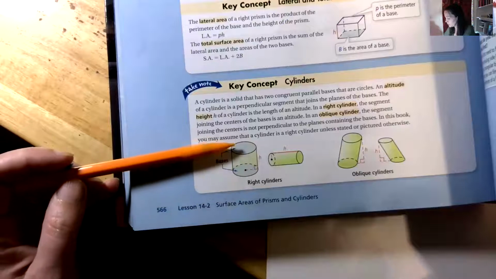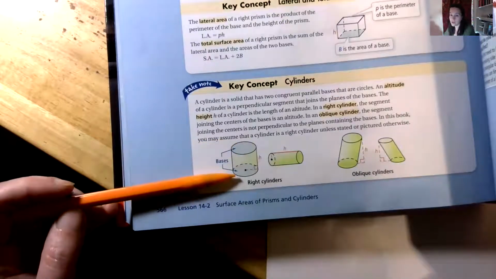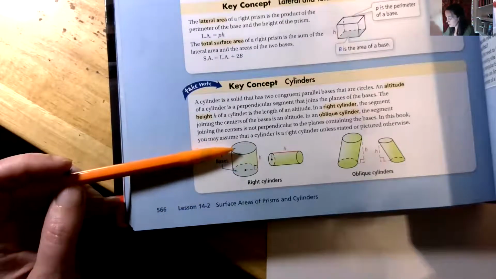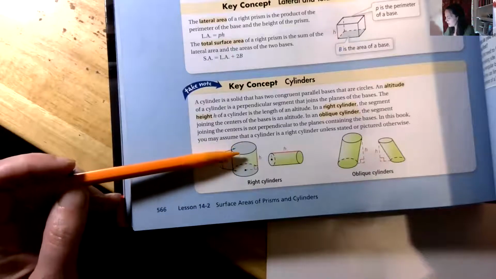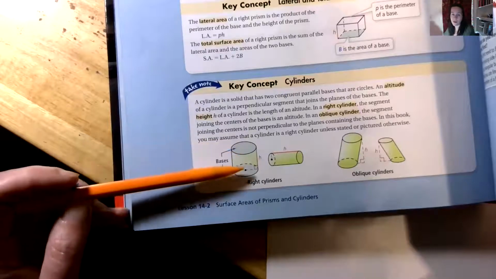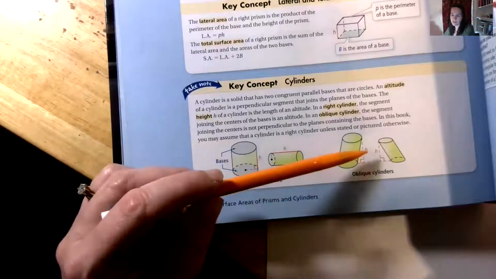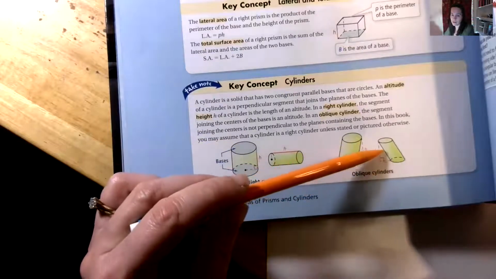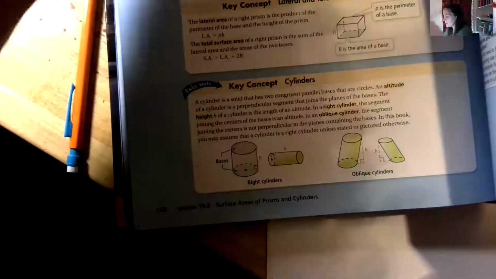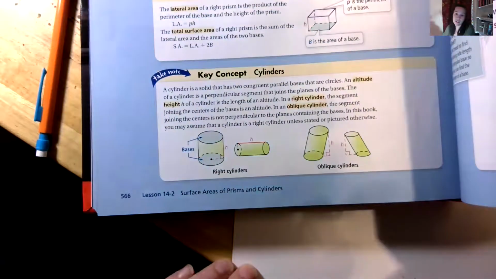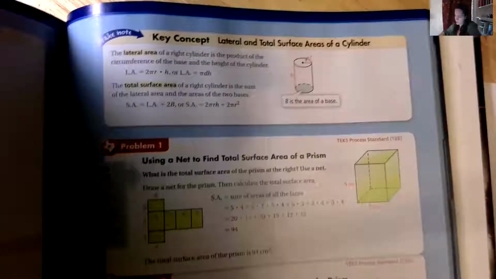So a right cylinder is oriented where the height of the cylinder is the length of an altitude. The segment joining the centers of the bases is an altitude. In an oblique cylinder, the altitude is different from the segment that connects the centers of the bases. Again, in this book and in all other classes of geometry in high school, unless it says otherwise, assume it's a right cylinder. Okay, one more key concept and then we will work some examples.